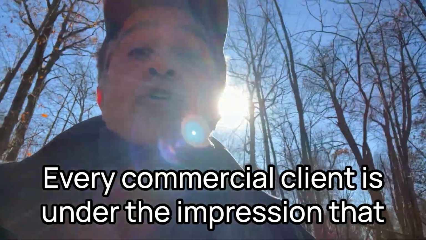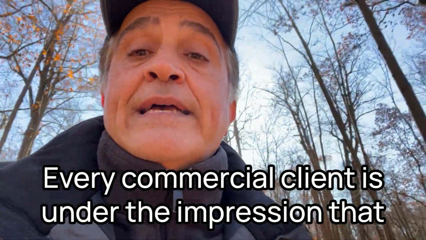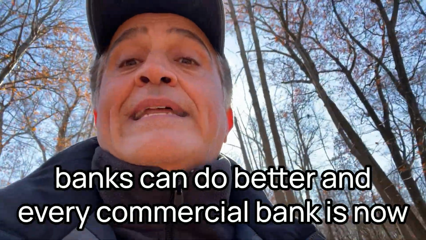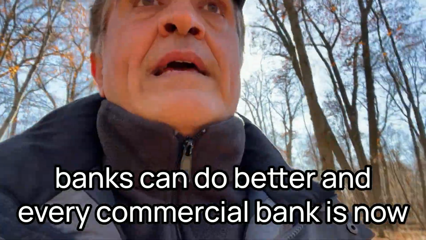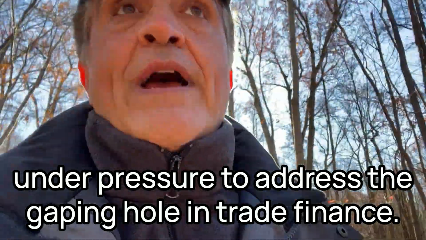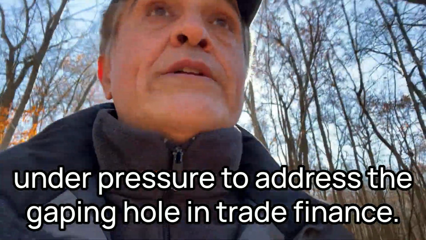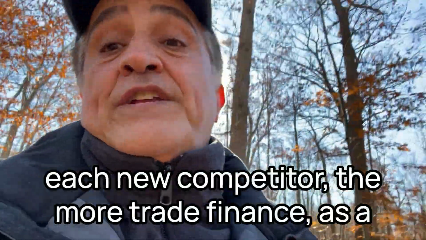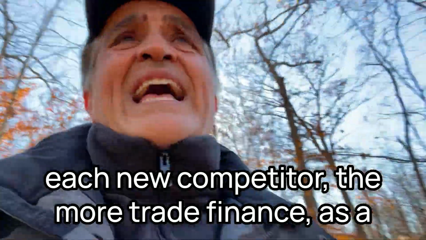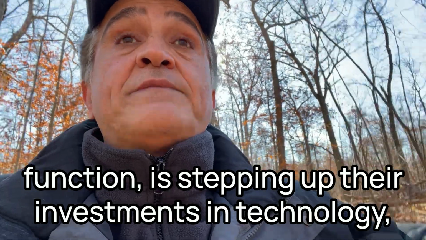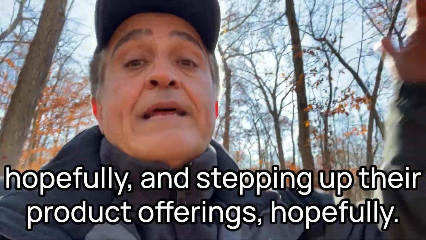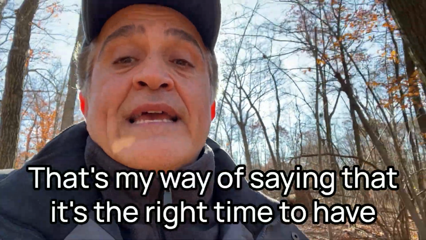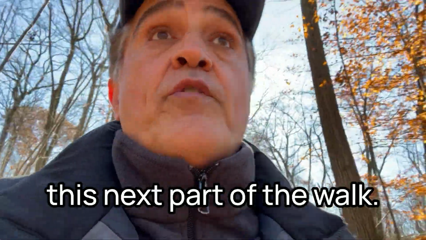Every commercial client is under the impression that banks can do better. And every commercial bank is now under pressure to address the gaping holes in trade finance. And the more entrants and the slicker the tech of each new competitor, the more trade finance as a function is stepping up their investments in technology, hopefully, and stepping up their product offerings, hopefully. That's my way of saying that it's the right time to have this next part of the walk.